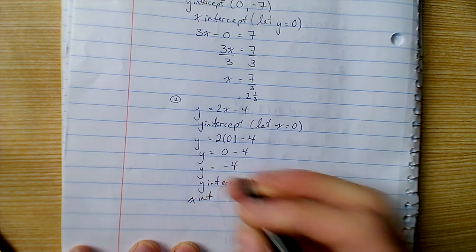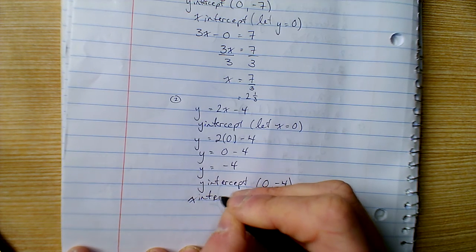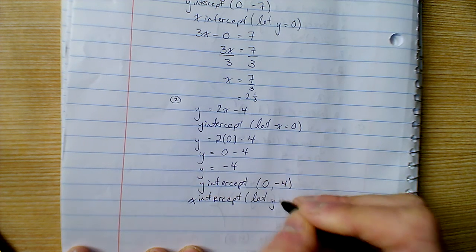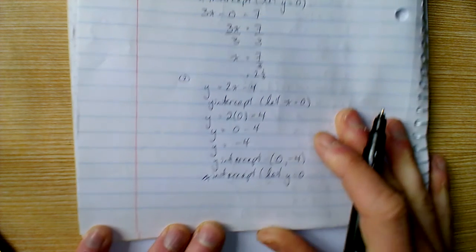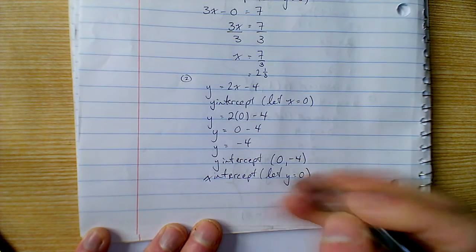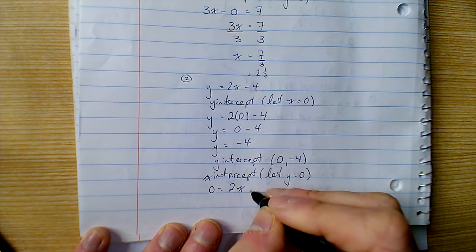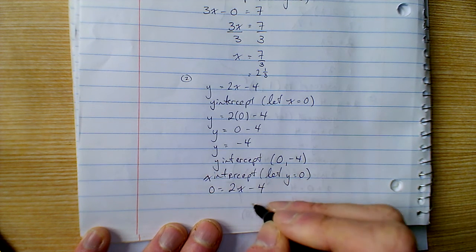And next, our x-intercept. We'll let y equal 0. So that will be 0 equals 2x minus 4.